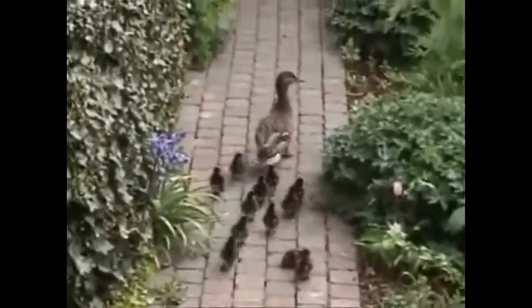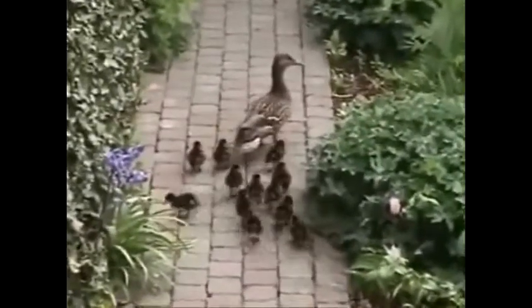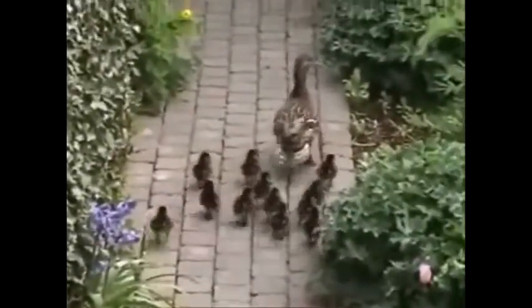Imprinting is a learning that occurs during a sensitive or critical period in the early life of an individual, and it's irreversible for the length of that period.